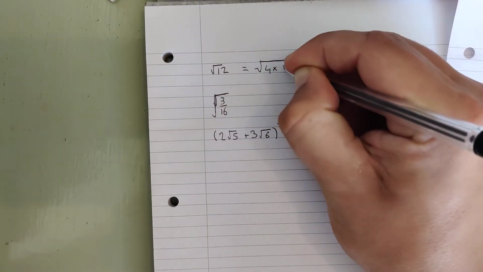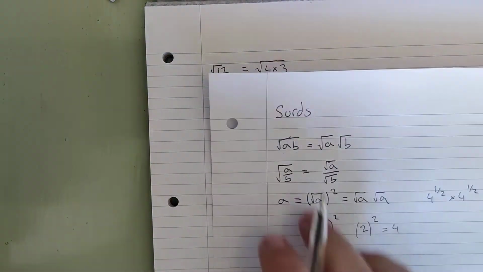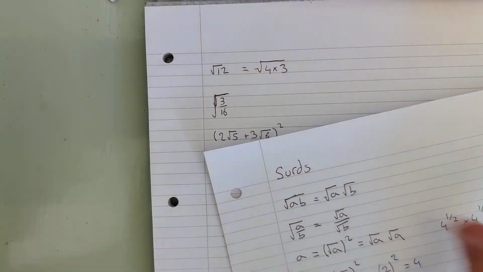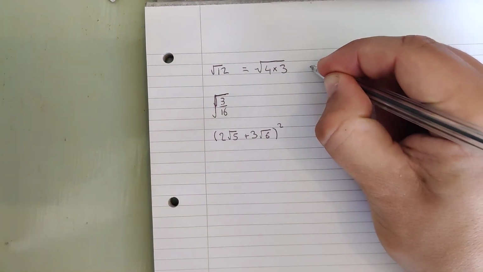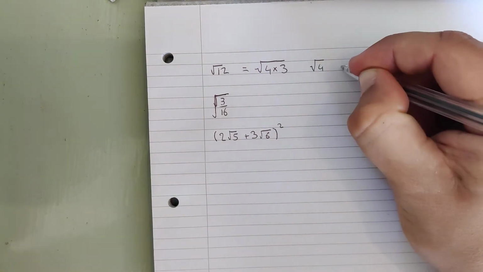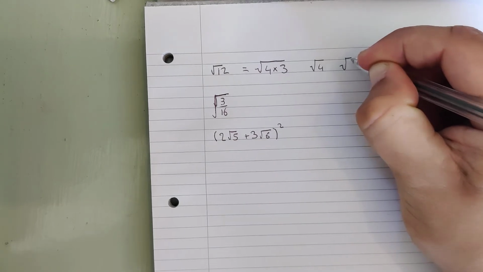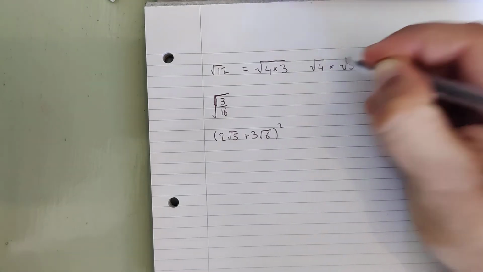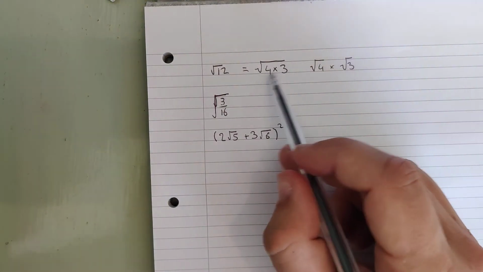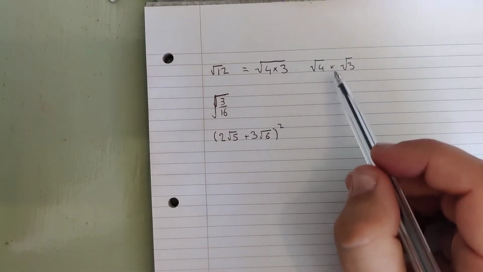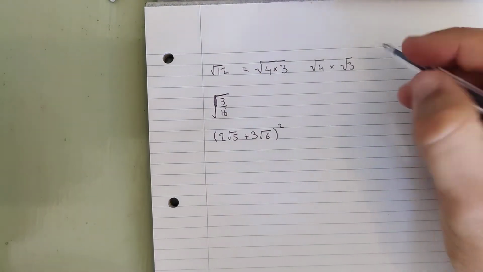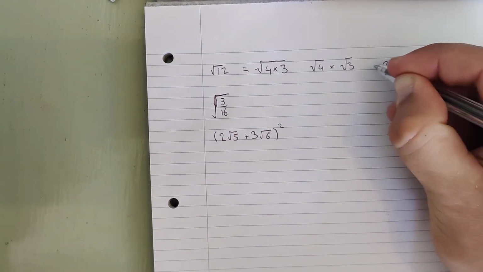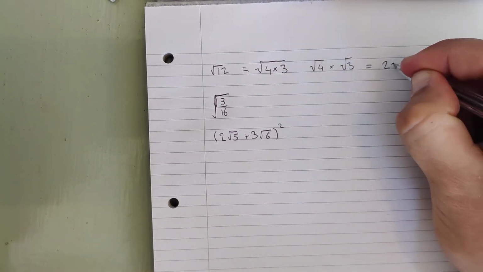Not sure how clear I was being there, but that is basically the same as that. 4, 3. So because these two numbers are different, you're able to break them apart. And you can simplify the square root of 4 into a 2, and 3 stays the same.